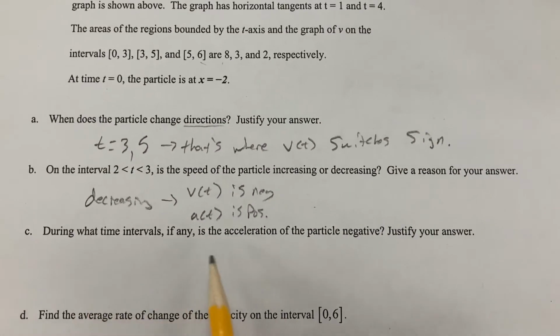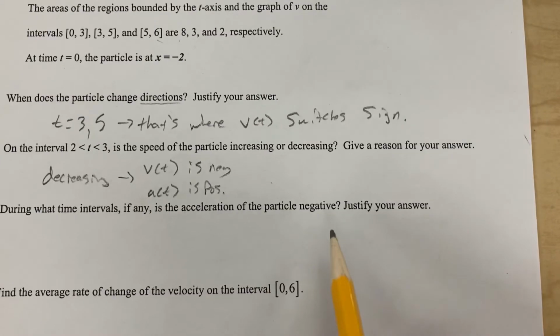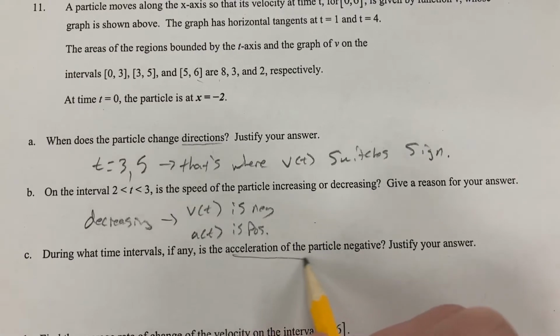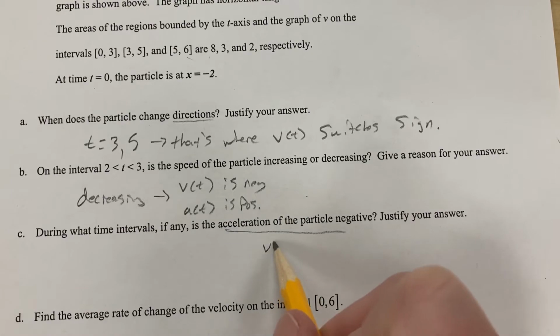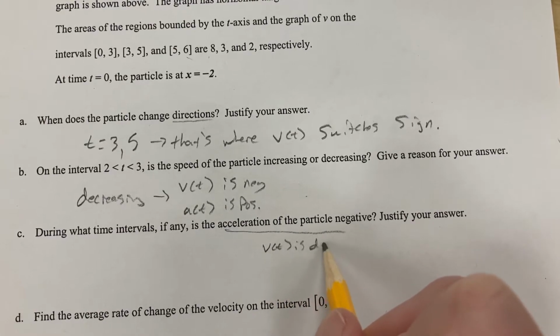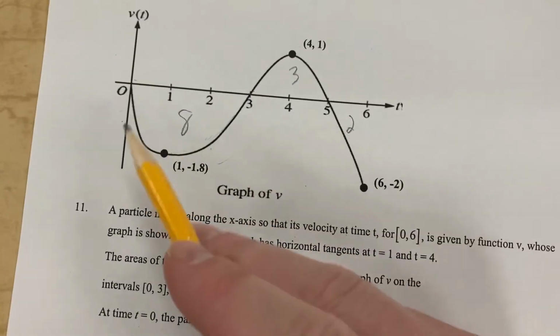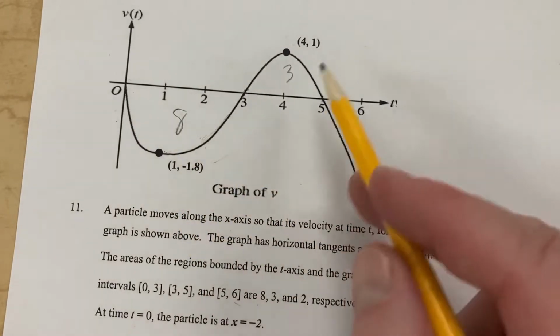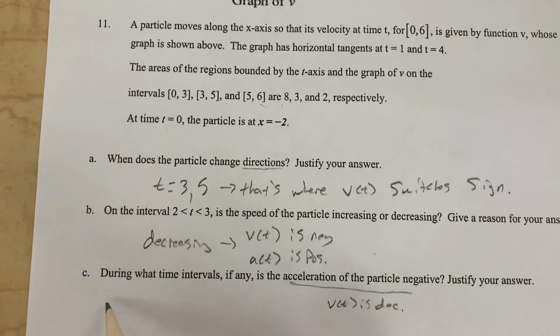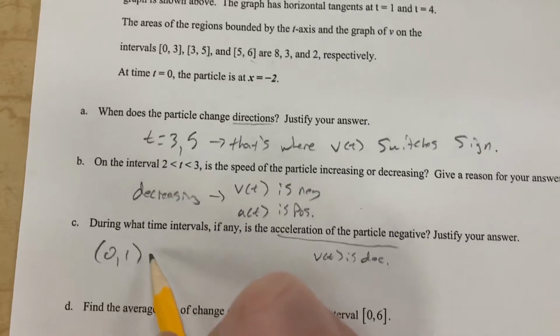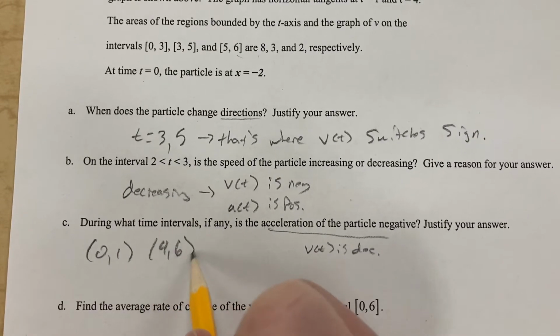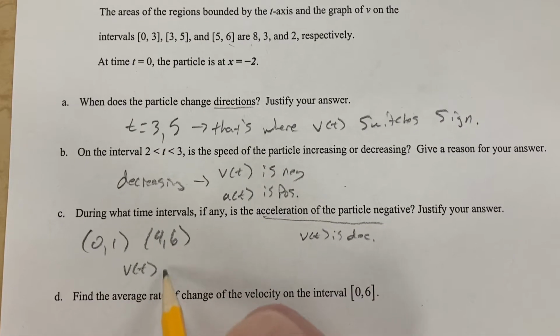During what time, if any, is the acceleration of the particle negative? So we'd have a negative acceleration when velocity is decreasing. This is the velocity, and this was decreasing from 0 to 1 and from 4 to 6. So from 0 to 1 and from 4 to 6. And again, that's just velocity is decreasing.